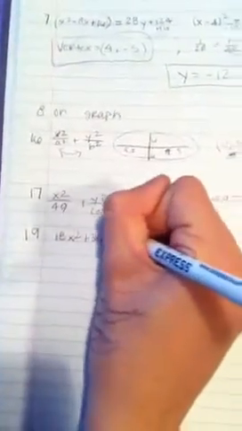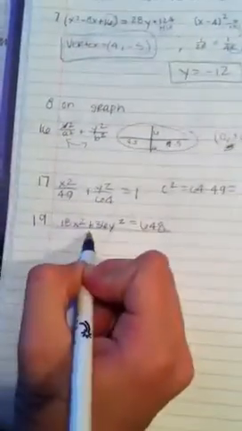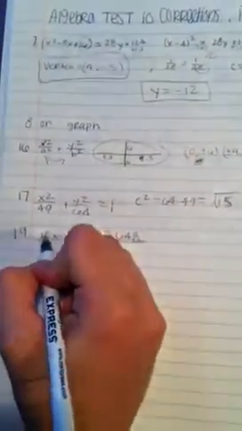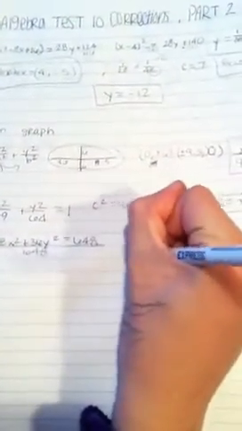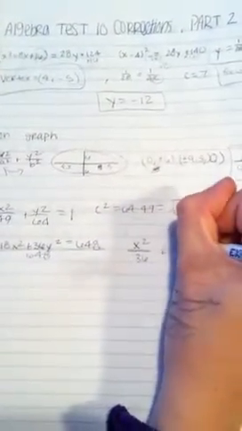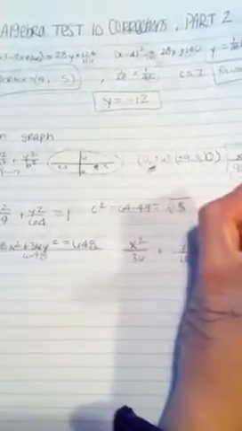Then you have number 19, and that was the exact same kind of problem. I just didn't know how to find the focus, except you started with 18x squared plus 36y squared is equal to 648. So I'd have to divide the whole thing by 648 first to get it into the form of the problem I need, and 18 times 36 is equal to 648, so you just have x squared over 36 plus y squared over 18 is equal to 1.